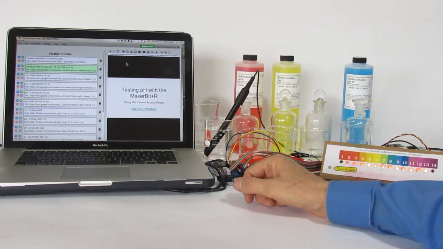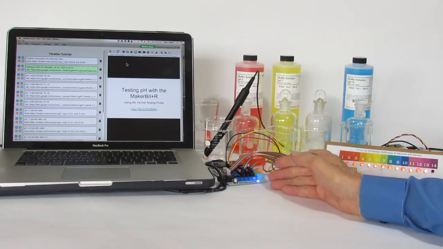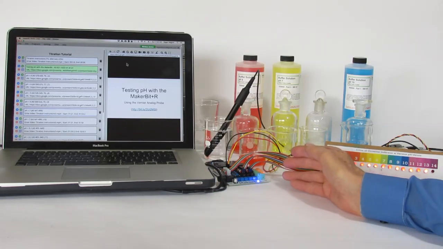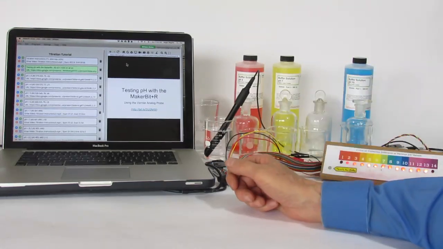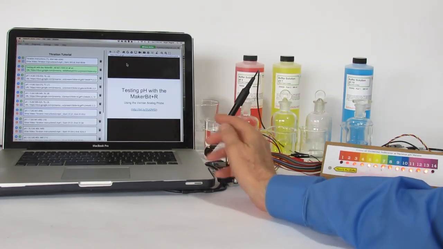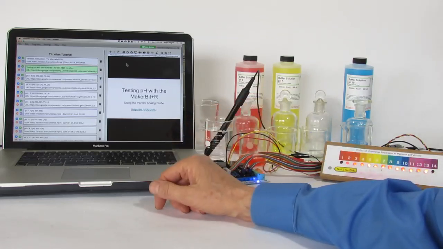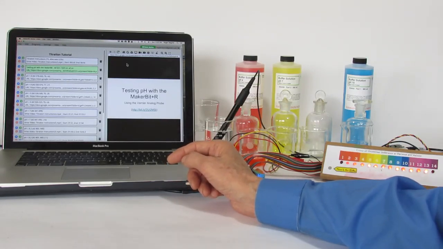Hi, this is Roger Wagner, and in this video we're going to look at a demonstration of using the MakerBit along with the Vernier pH probe to look at real-time pH values. And using the MakerBit media linker, we can associate any particular pH value with digital media. What's on the screen right now are Google Slides, but we can also use Google Drive videos or pretty much anything available on the internet.